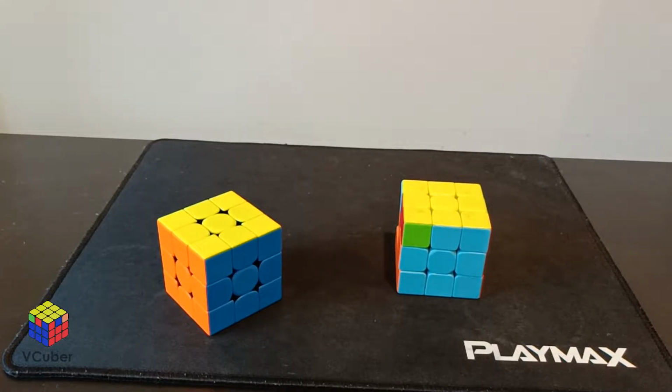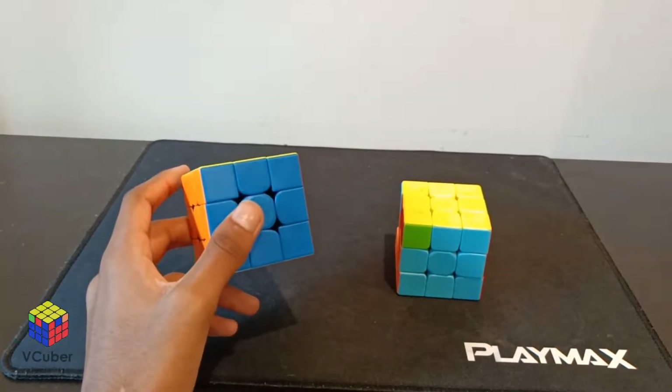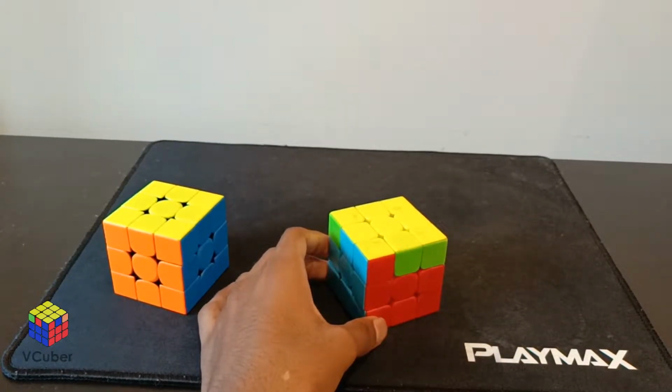Hey guys, welcome back. This is part 6. This is the final step to finish this cube and achieve the end goal, which is a completely solved Rubik's Cube. Now, your cube can be in a couple of states at this point.